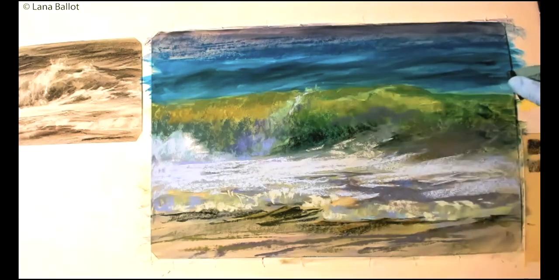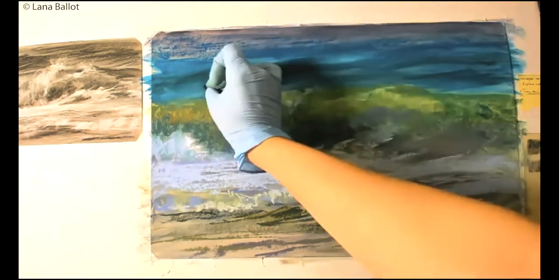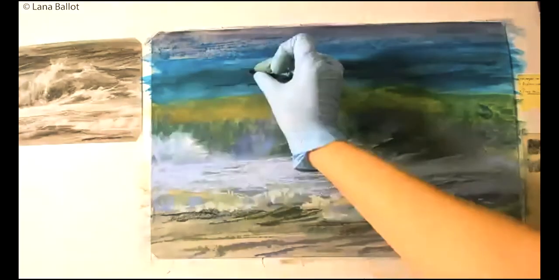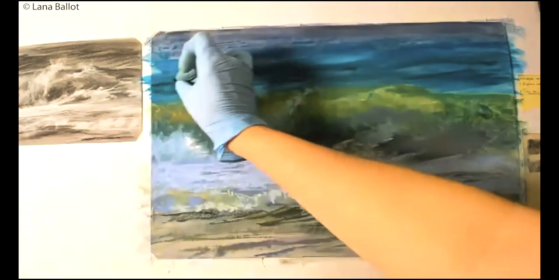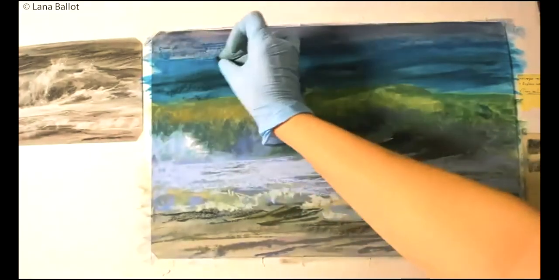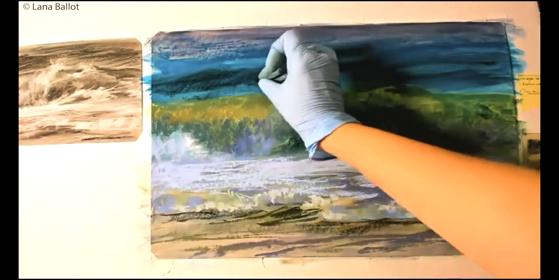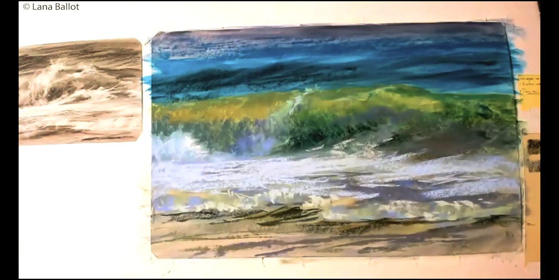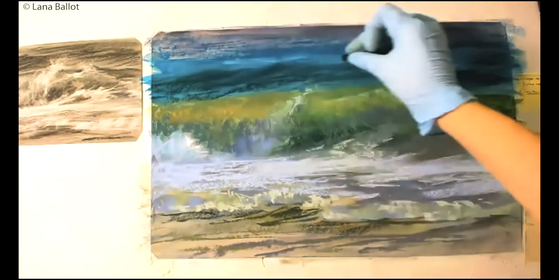And let's see this green, the darker green that I was doing. So this really very dark teal color, that's what I'm using here.